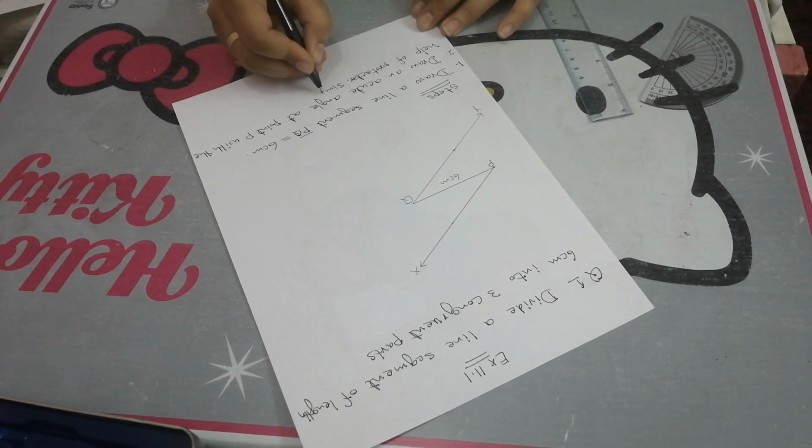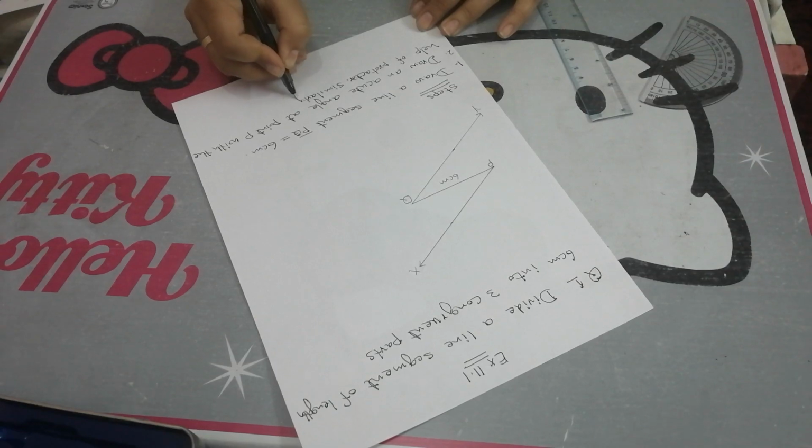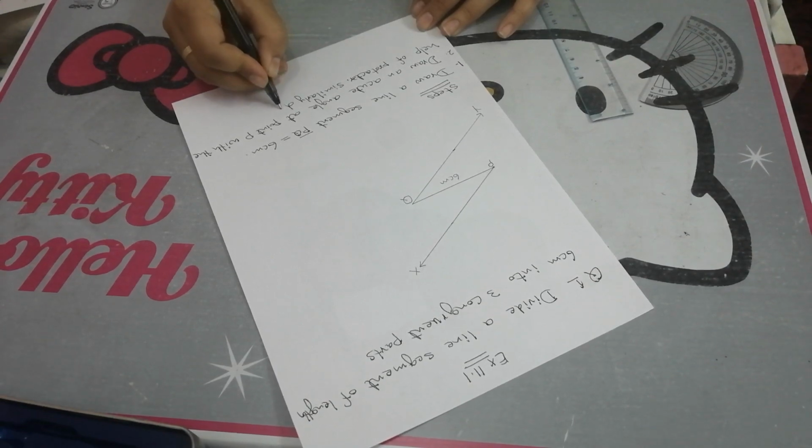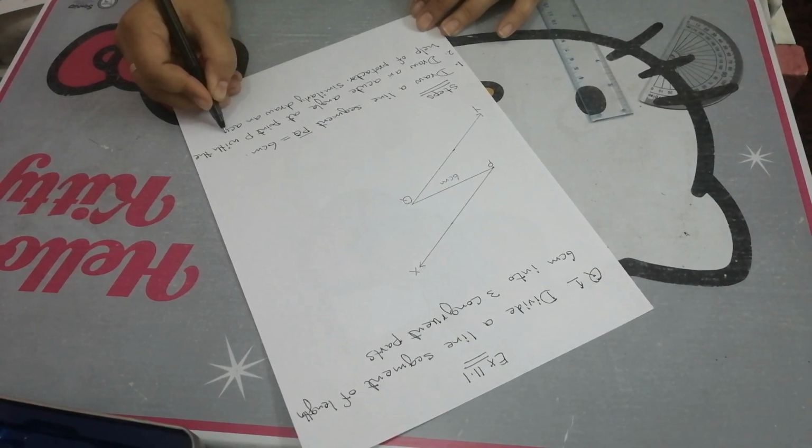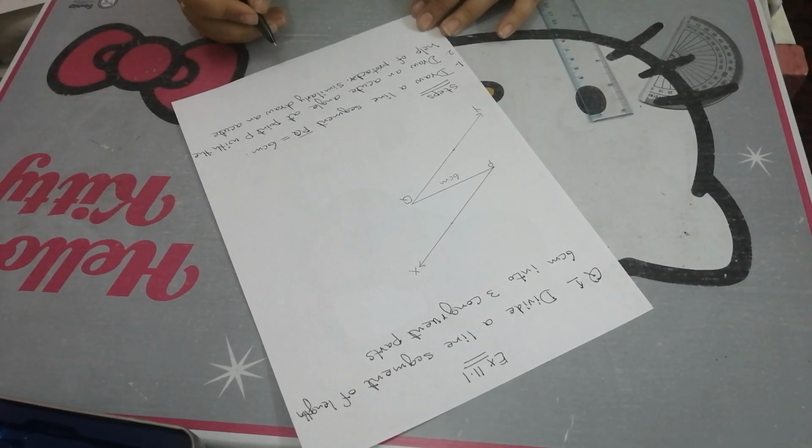Similarly, draw an acute angle at point Q.